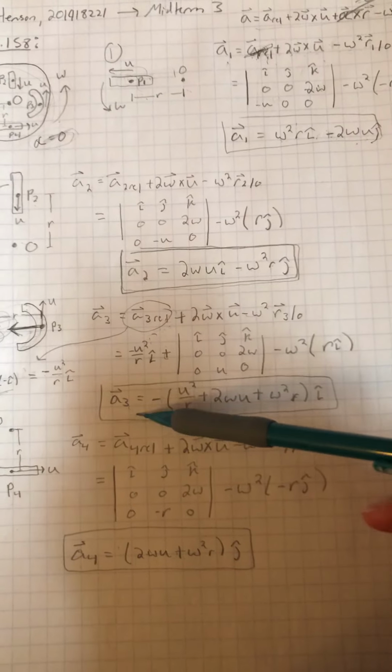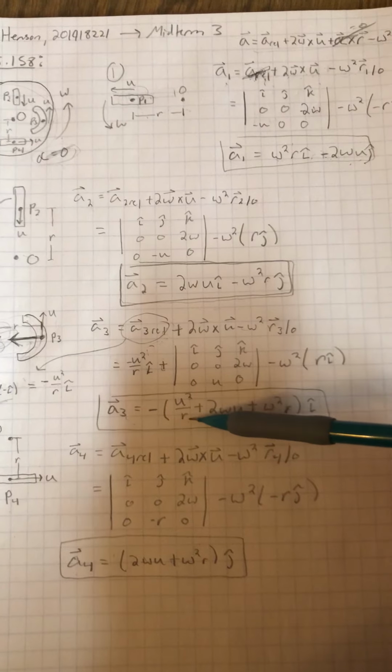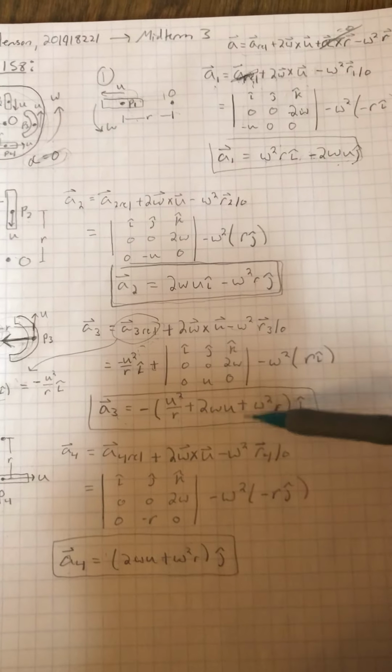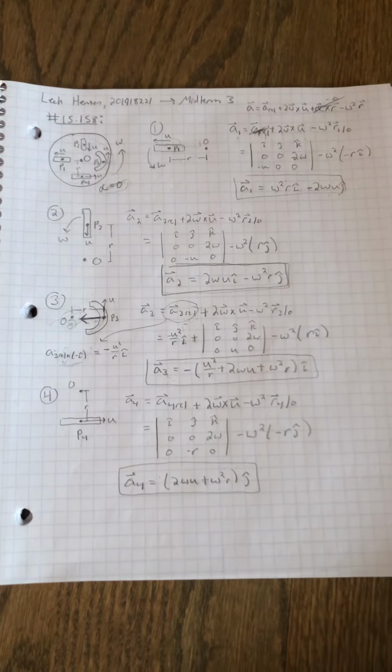So your acceleration for 3 would be negative u squared over r plus 2 omega u plus omega squared r, all in the i hat direction. And that's the whole thing.